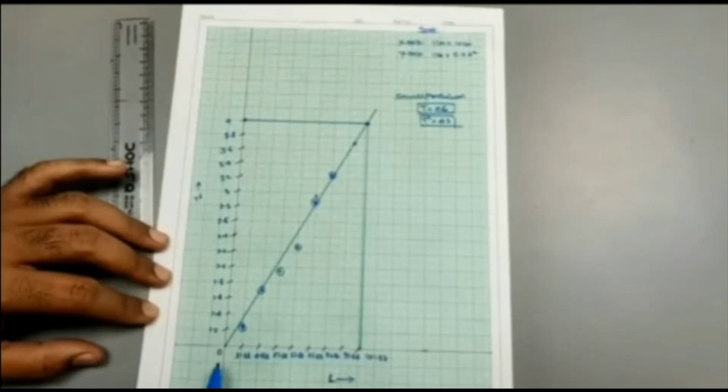So this is the graph of L versus T square. The length L you have to take along the x-axis and T square, the time period squared, along the y-axis. So if you plot, just join a minimum of 3 to 4 points. So it must be a straight line.